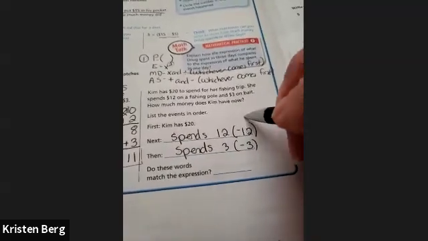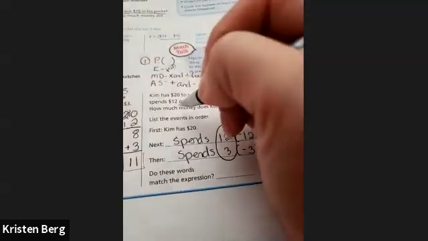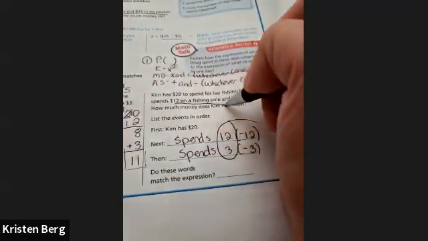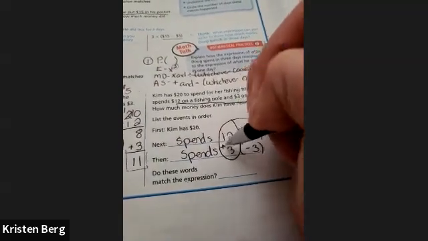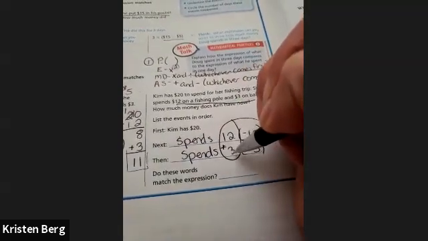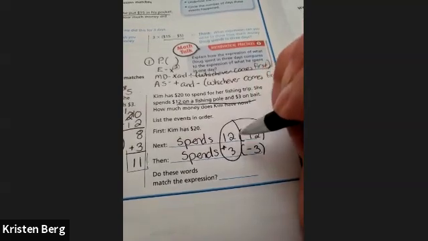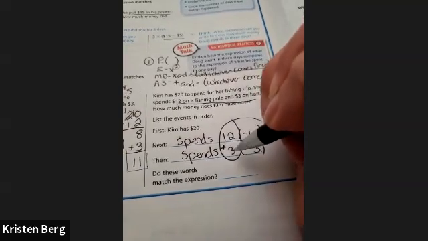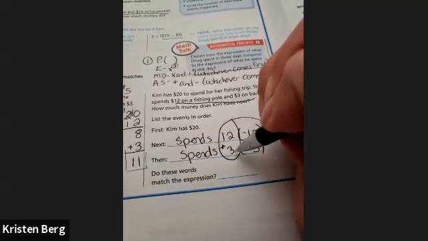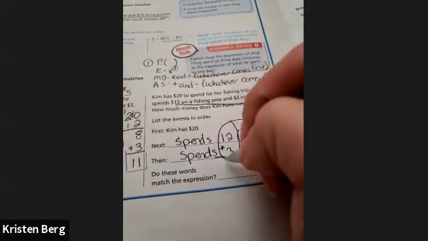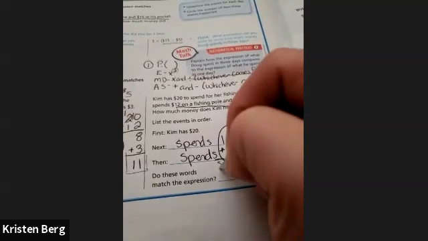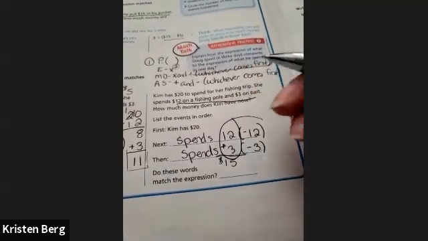So what we could do here, because she spends not just 12, she also spends $3. So we could actually add that up to figure out how much she spent total. So that was $12 from the fishing pole plus the $3 that she spent for the bait. So that comes out to be $15 total that she spent.